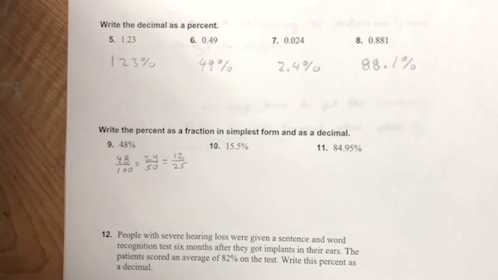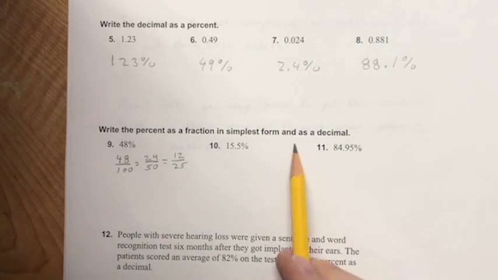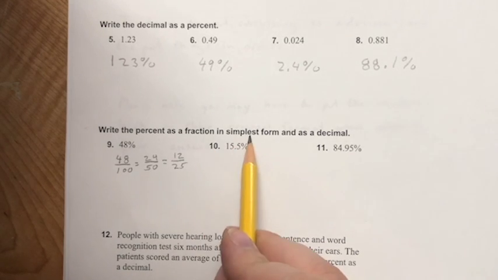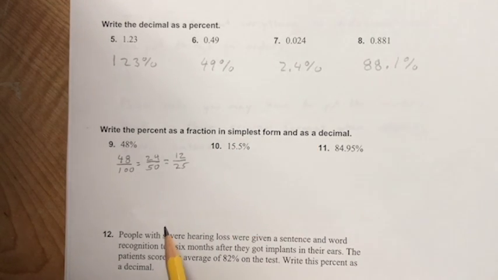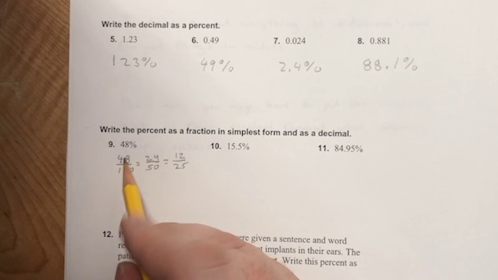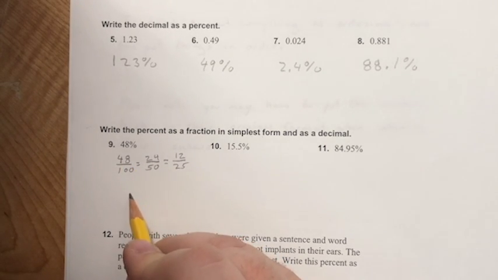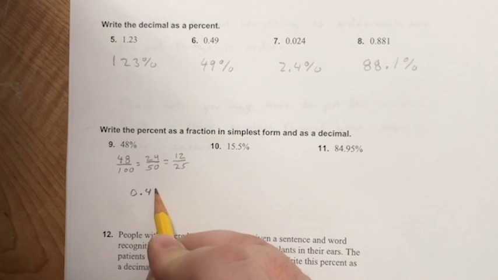I think that's it. I want to double check myself on the calculator, and I will show you how to use the calculator in a minute. And I believe we can't do anything else. That's it. That's as far as I can reduce that fraction. And now it's telling me to not only write it as a fraction in simplest form, but as a decimal. And well, that was easy. We can just move our decimal places, and that would be 0.48.